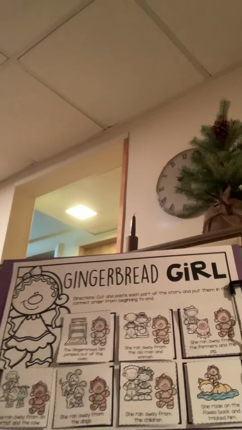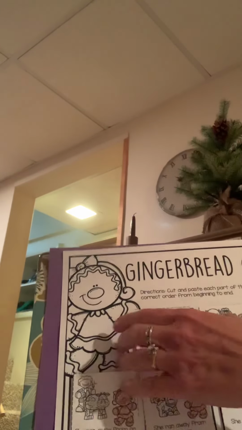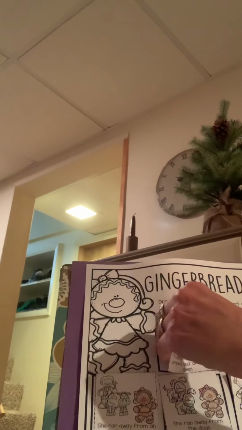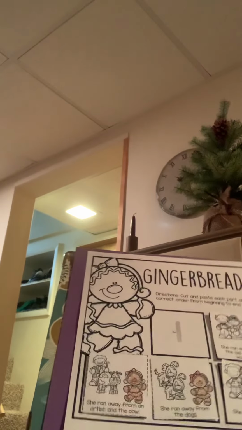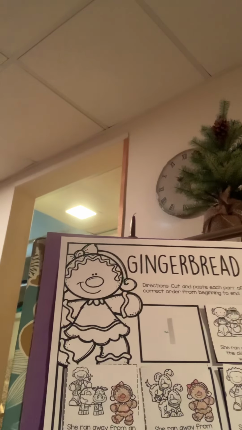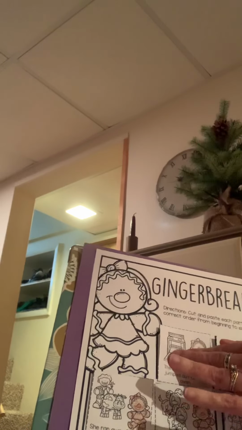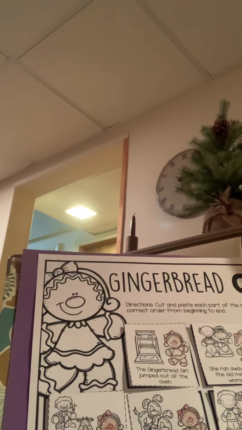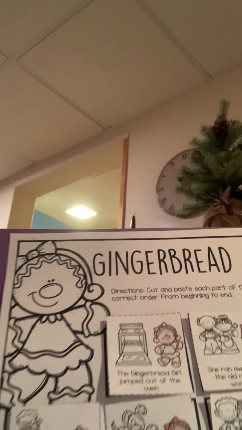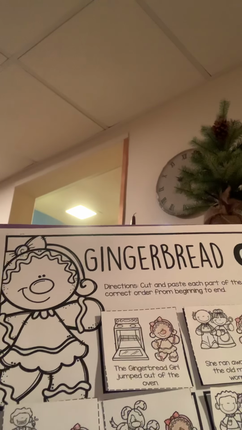So I'm going to turn this a little bit so you can see it better. And let's go. The number one spot was right here. Actually, the number one, I'll show you. It's hidden. Oh, it doesn't want to come off. There, it's hidden underneath. So when I put things in order, I actually covered up the numbers. And I believe we did this one together yesterday. It says the gingerbread girl jumped out of the oven. And that is the first thing that happened.